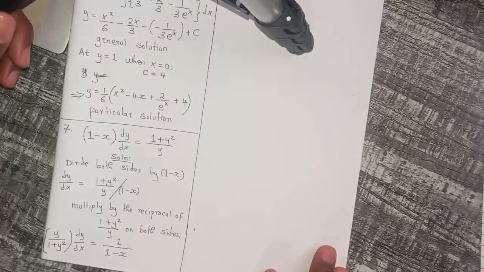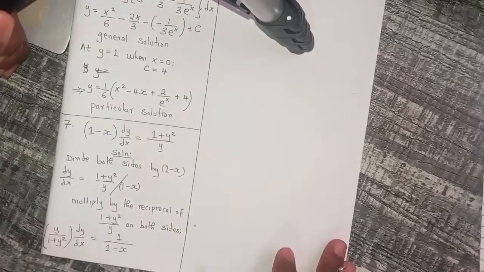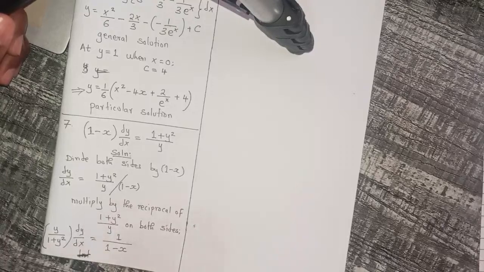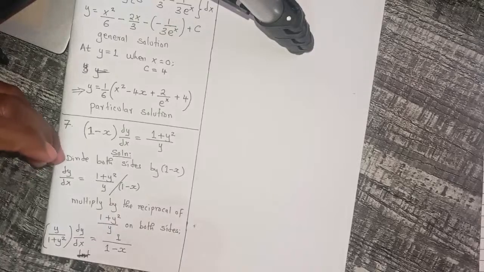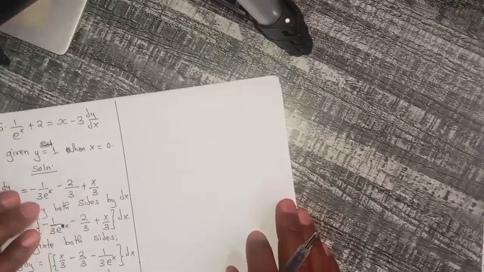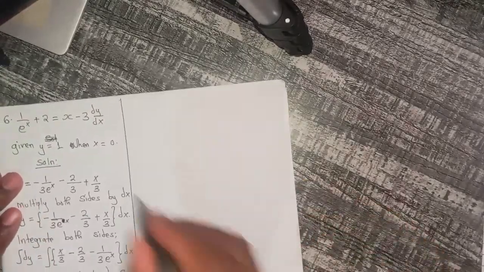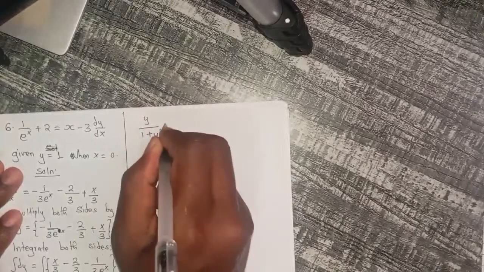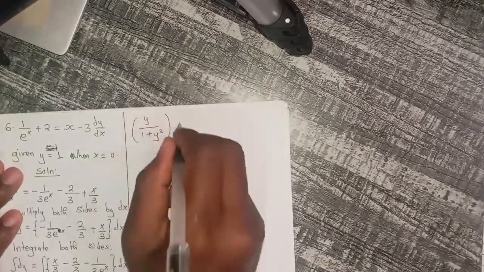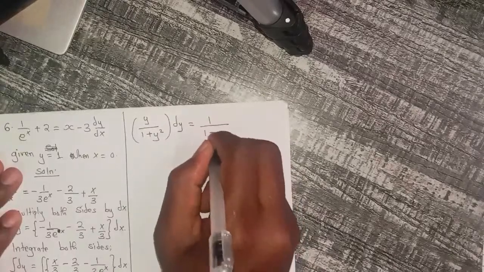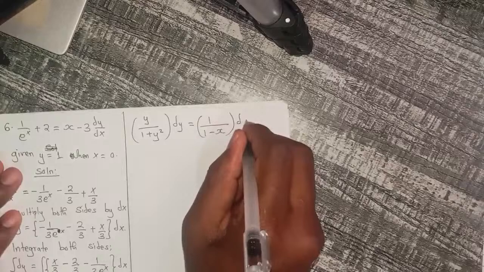So from there we integrate both sides. Before we integrate, first we multiply both sides by dx, and this one becomes y divided by 1 plus y square with respect to dy is equivalent to 1 divided by 1 minus x with respect to dx.